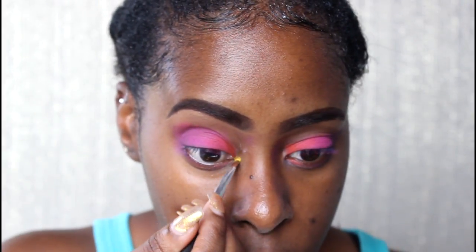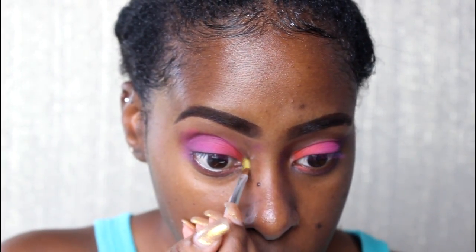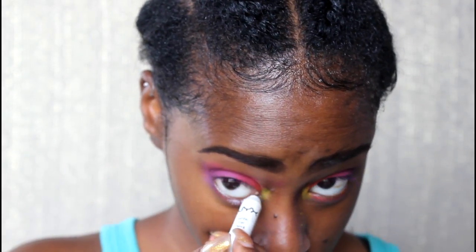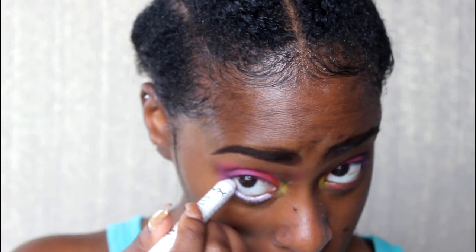Okay, so for the third up, I'm actually gonna use yellow. Right, so now we are going to, I actually want some green on the bottom, so I'm gonna go back in with this Jumbo Pencil Milk, and we're gonna go in with the green.